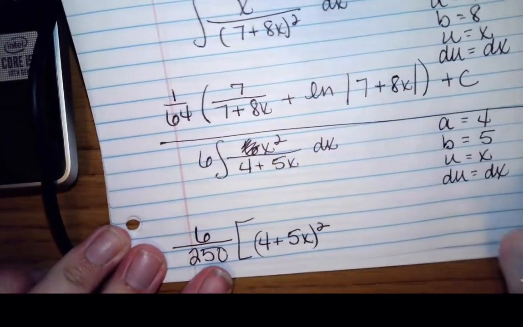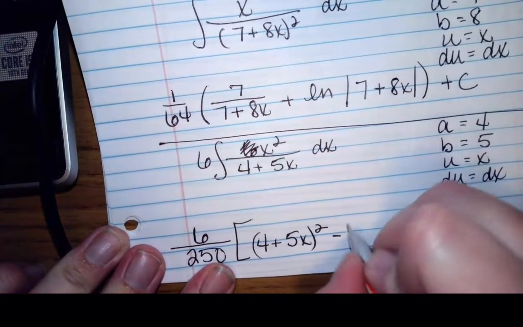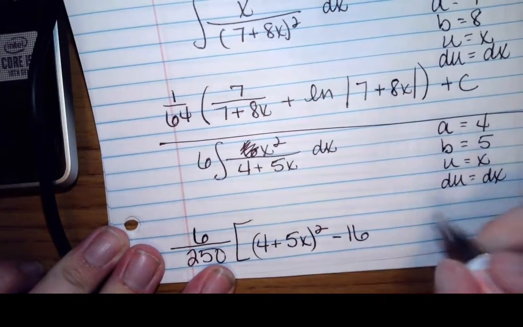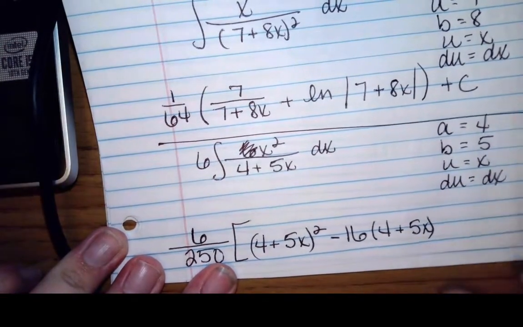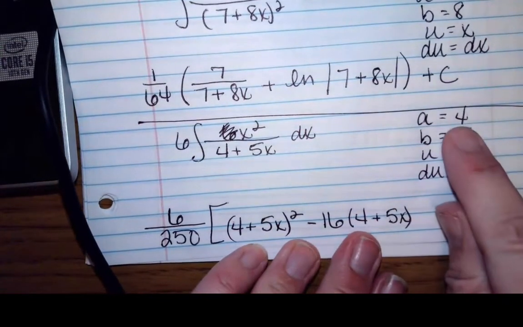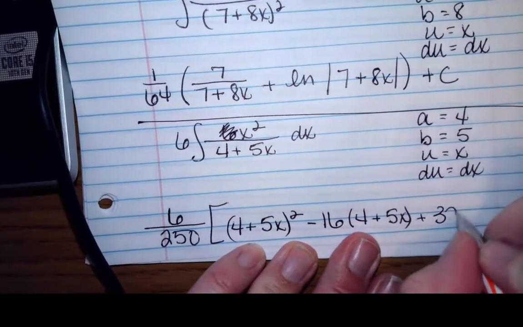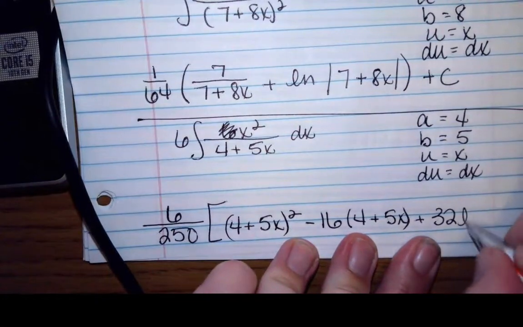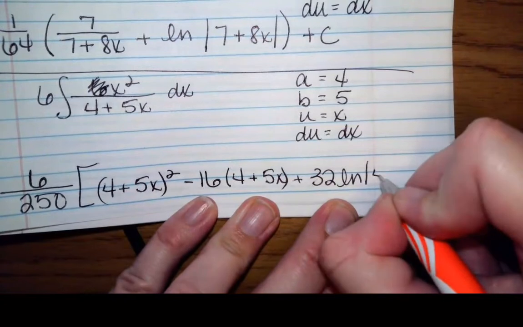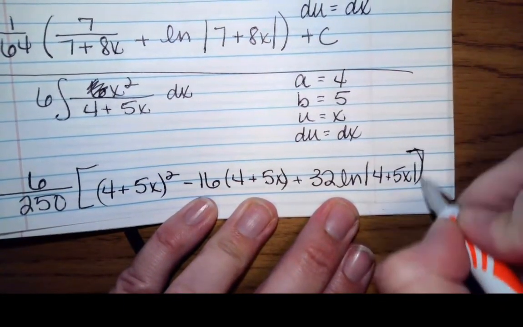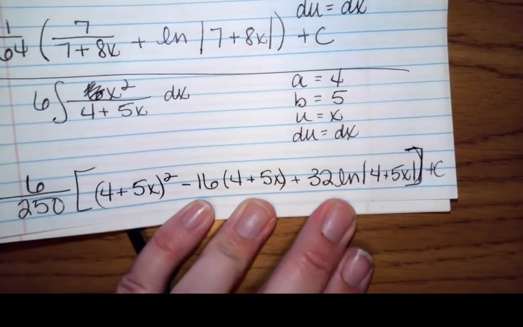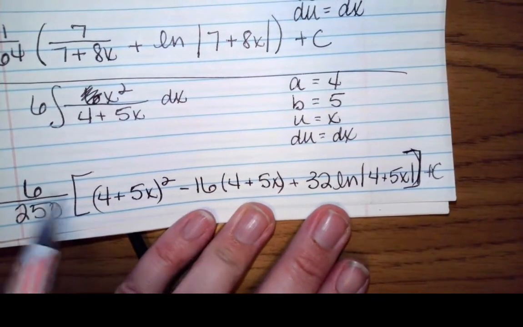And then I have a minus 4a, so minus 4 times 4 is minus 16. A plus bu, so 4 plus 5x. And then plus 2a squared, so 2 times 16 is 32. Natural log of a plus bu, so 4 plus 5x. And then close those parentheses, plus capital C. Okay, and you're done. You can reduce that if you want to. But other than that, you're done.